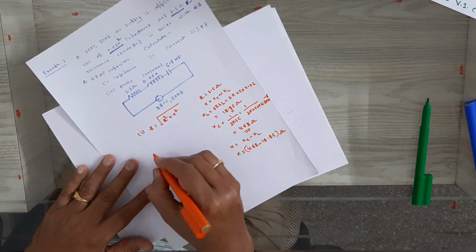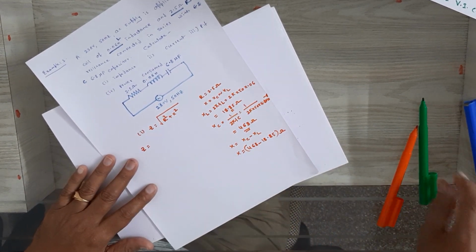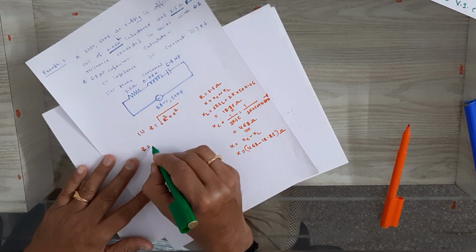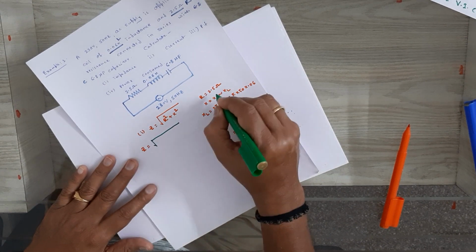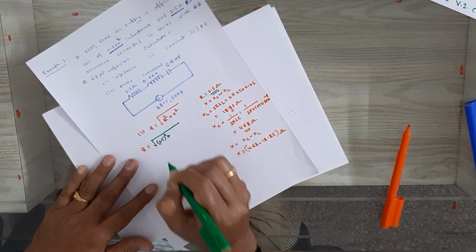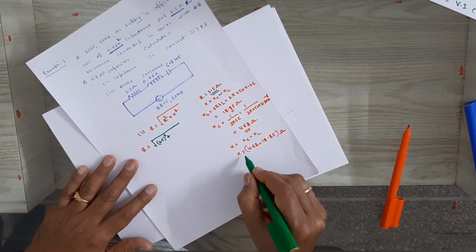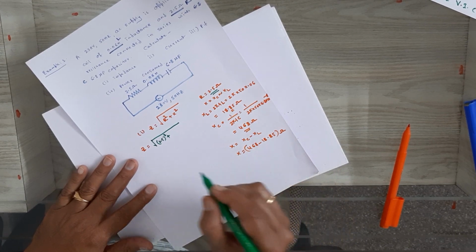Ultimately what I want is the value of Z. Z is equal to, under square root, what is the value of R? It is 2.5 whole square plus, what is the value of X? X is 468 minus 18.85.